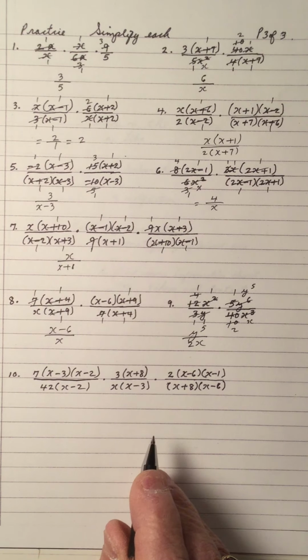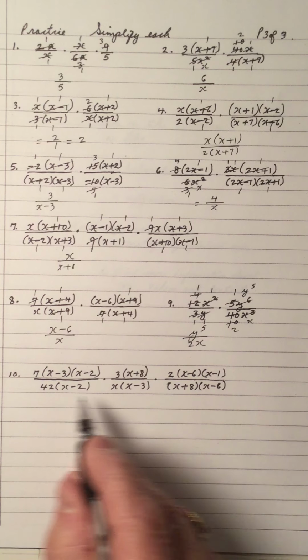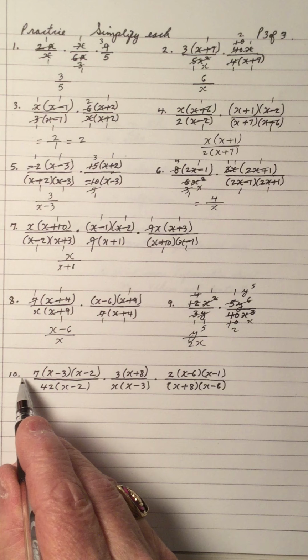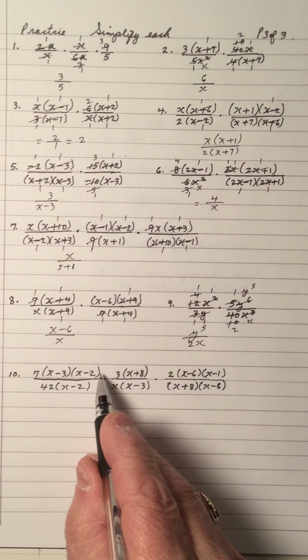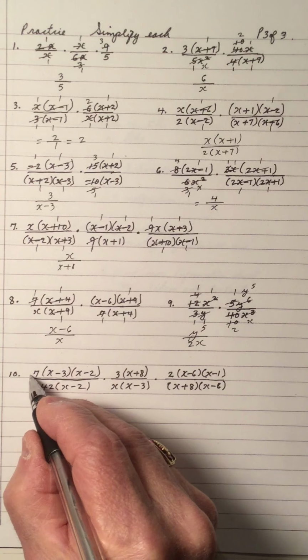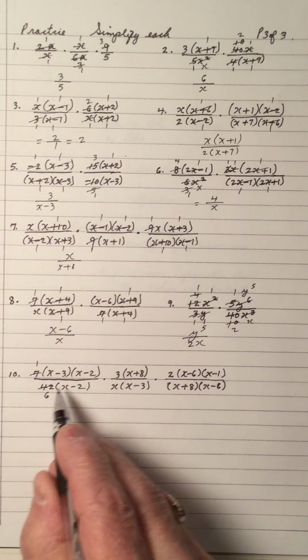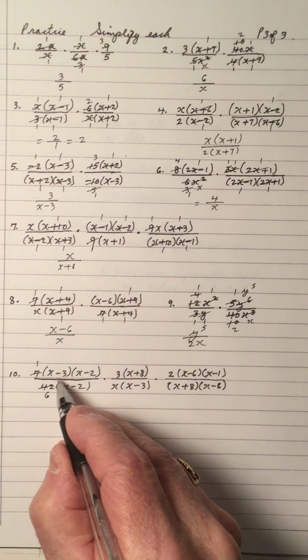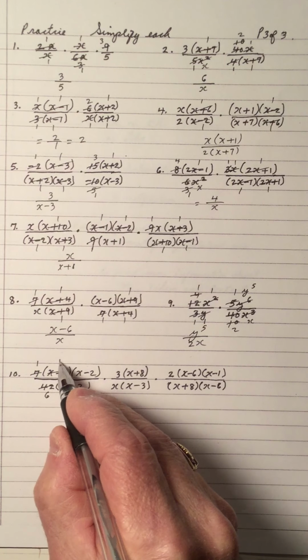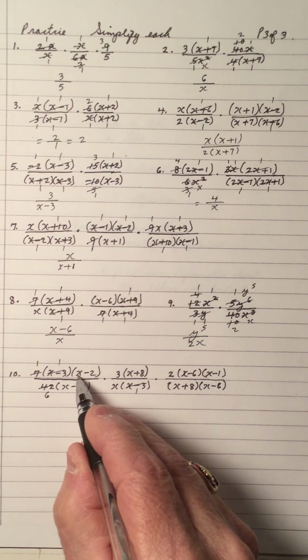And number 10, we're multiplying, so we're going to cancel. And we start right here on the left and move as if we're writing. So do I see a 7 down below? Yes, 7 and the 7 goes once, 7 and the 42 goes 6. Do I see an x minus 3 on the bottom? Yes, cancel. Do I see an x minus 2 right here? They cancel.